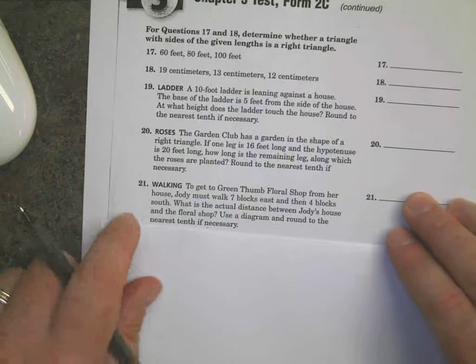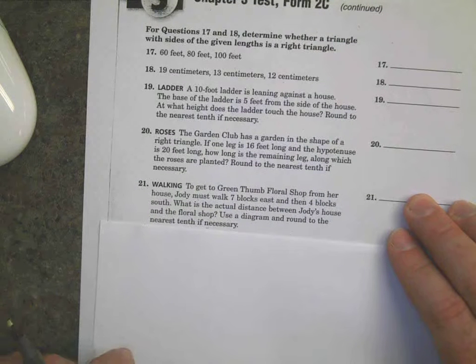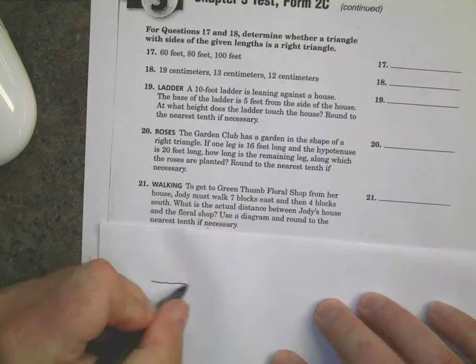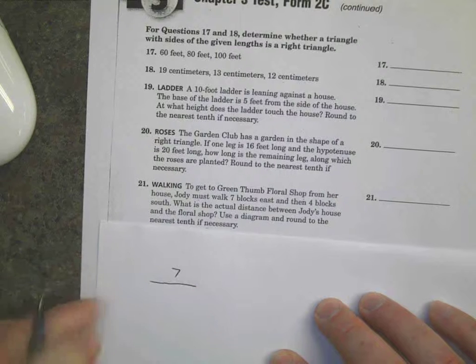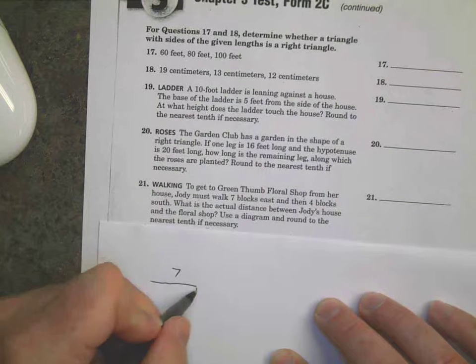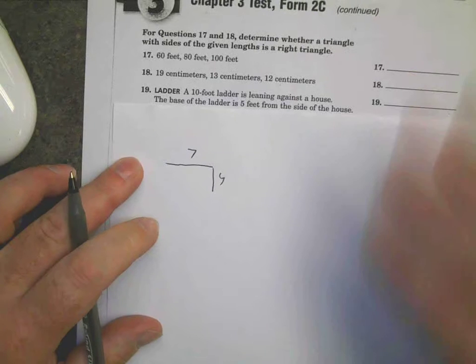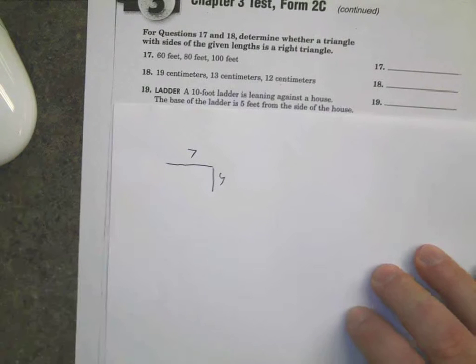So now, anytime you do a question like this, to understand, never eat shredded wheat, never eat soggy waffles. When it says 7 blocks east, I'm going 7 this way. When it says 4 blocks south, I'm going 4 blocks this way. So now, I've got a nice triangle that looks like this, and it says, hey, take a shortcut.